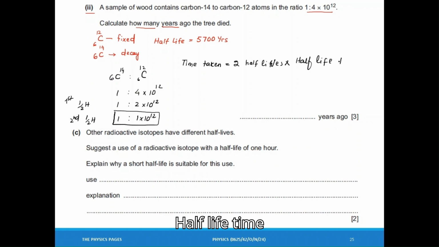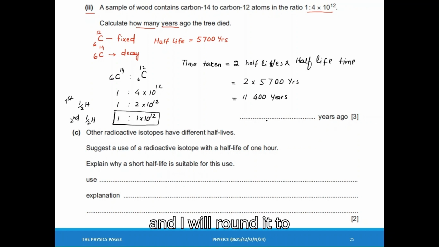Half life time. Total time taken is 2 times 5700 years. That goes to 11,400 years, and I will round it to 11,000 years.